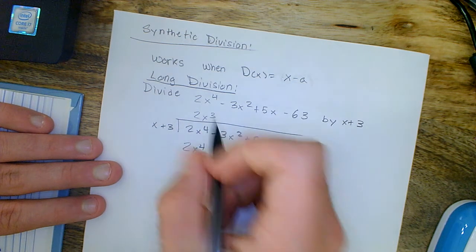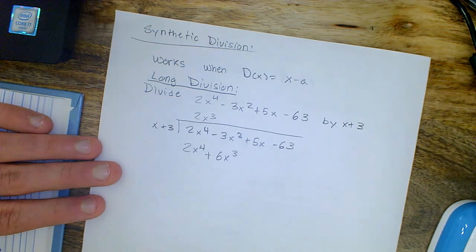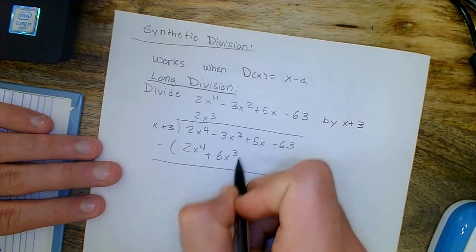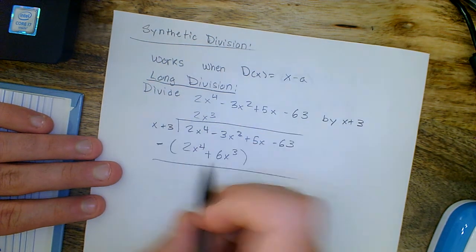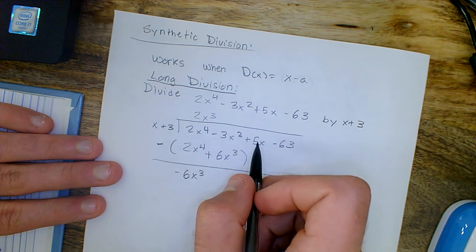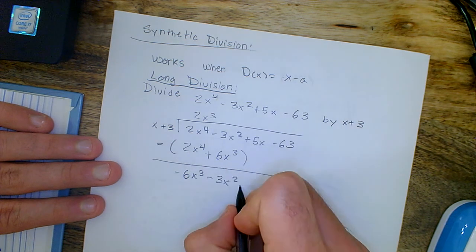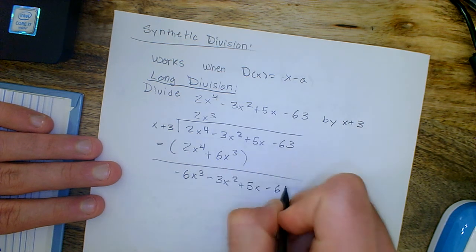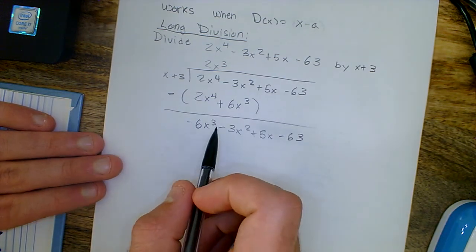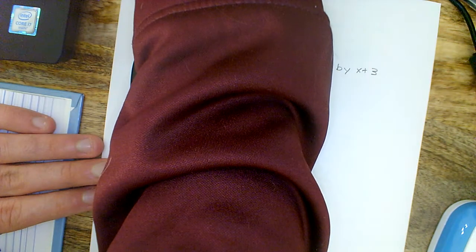The first term is 2x to the fourth plus 6x cubed. Now I subtract this off and combine like terms. So these cancel, and you get a negative 6x cubed, because there's no x cubed term up in the dividend, and then a negative 3x squared, a positive 5x, and a negative 63. So I still have work to do. This polynomial's degree is bigger than our divisor.